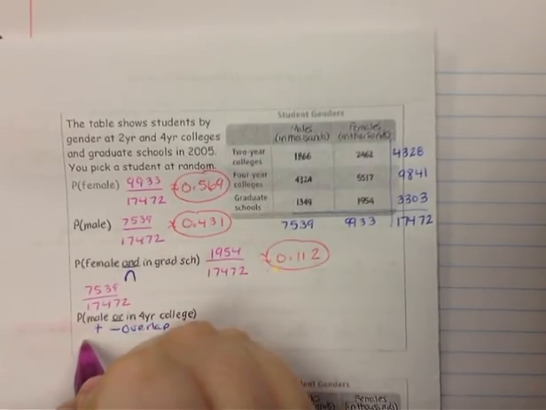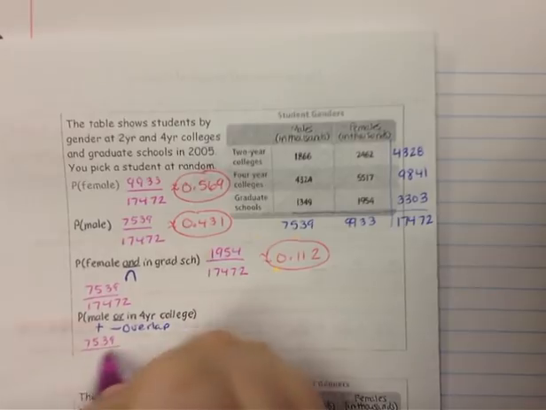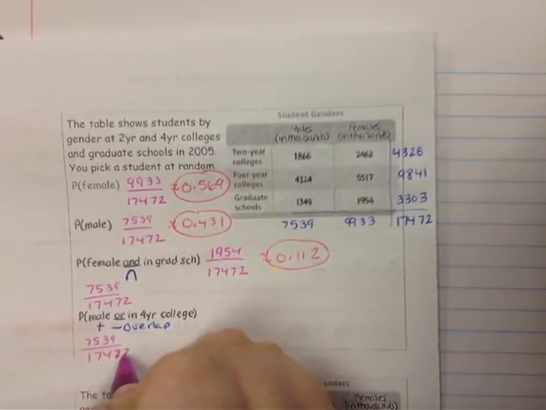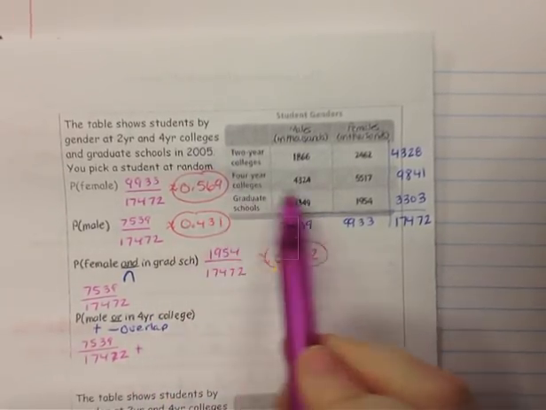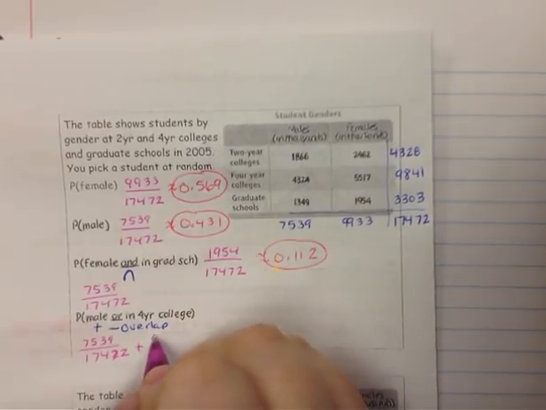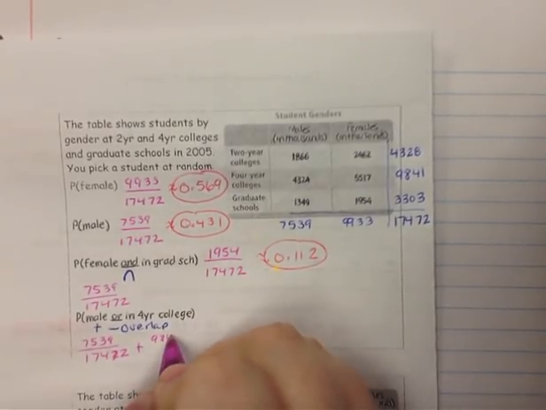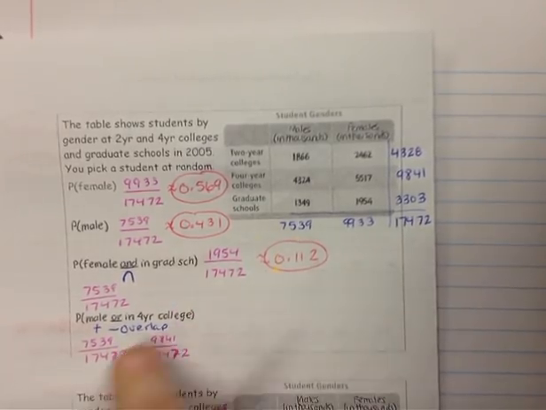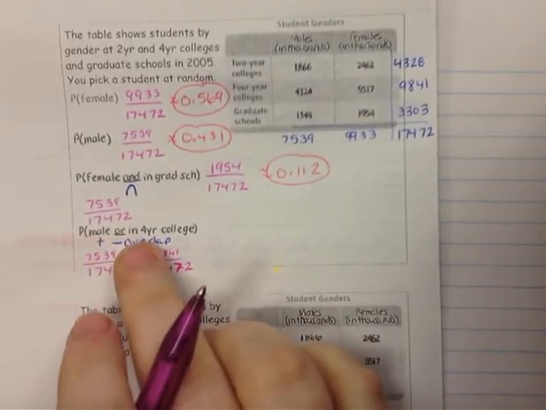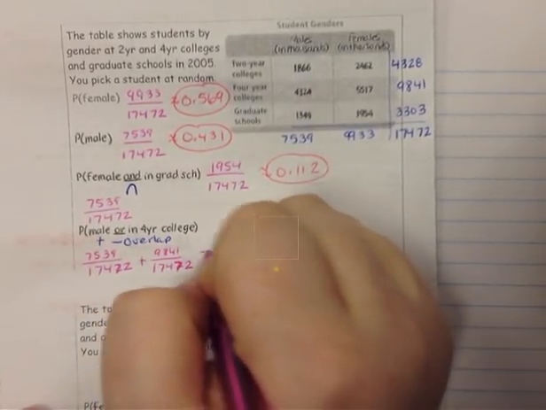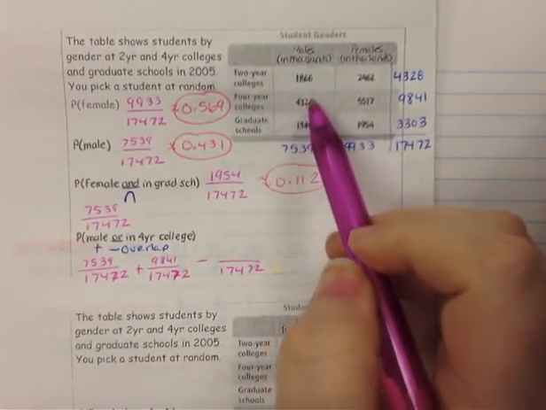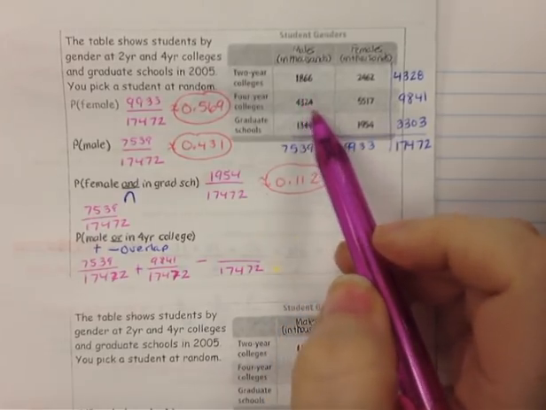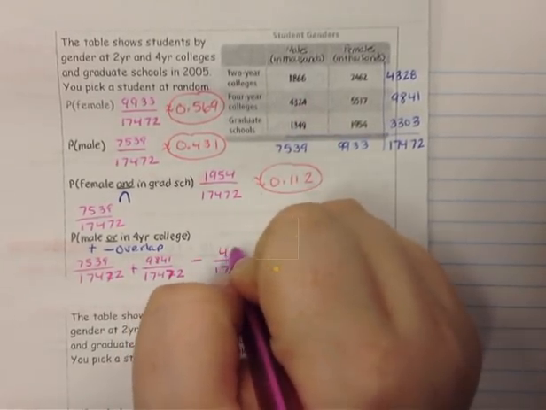I put that in the wrong spot. 7,539 over 17,472. Plus, we want the probability of 4-year college. So the 4-year college would be 9,841 over that 17,472. But then we have to subtract the overlap. So where do those two, male and in a four-year college, overlap? We want to subtract, still out of the 17,472, the male and four-year college. This is where they overlap, the 4,324. So we subtract the 4,324.